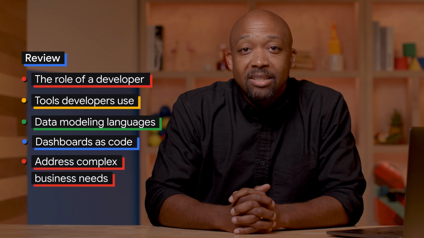And you delved even deeper into data modeling languages and learned about building custom dimensions and measures. You also explored ways developers view and work with dashboards as code. Finally, you discovered ways developers can use a data modeling language to address complex business needs by creating derived tables and enabling caching. Congratulations again. It's been awesome sharing these lessons with you.